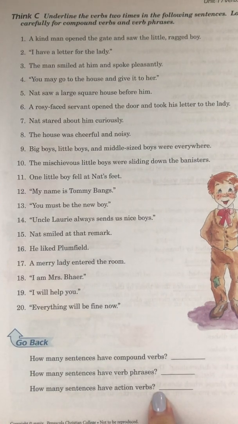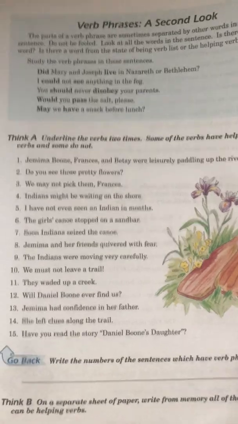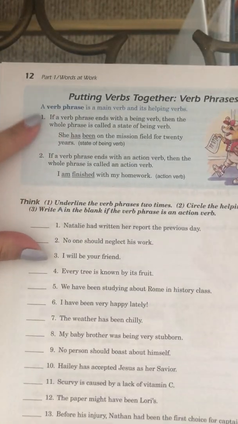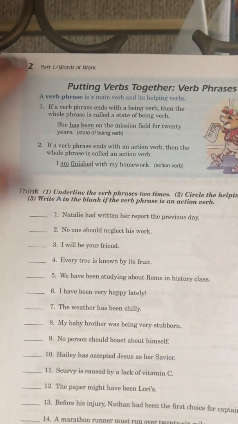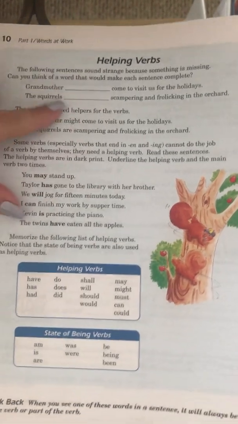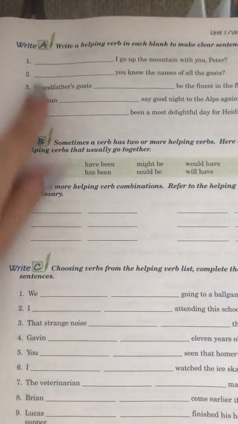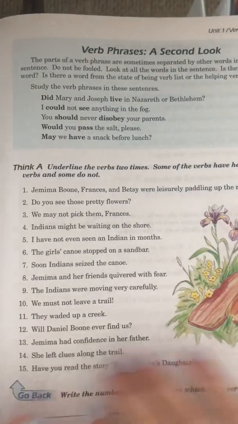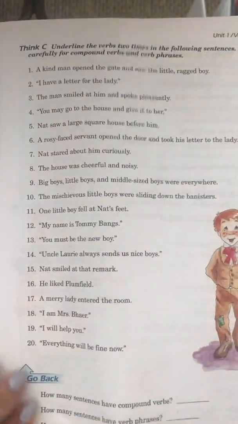And just make sure, if you don't remember exactly what a compound verb is, or you don't remember exactly what a verb phrase looks like, that's why we have these blue sections here in our past work to refer to. So it's important that you look back. Helping verbs. And if you look back at your previous work, you might get some reminders that will help you.